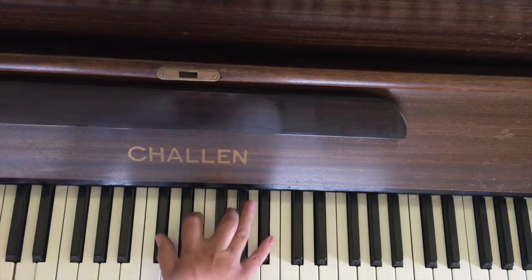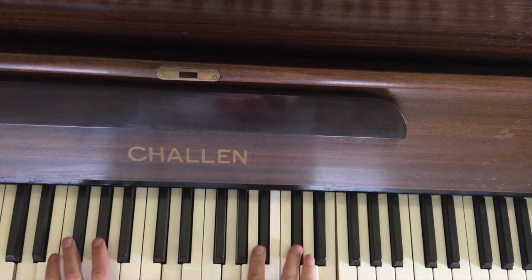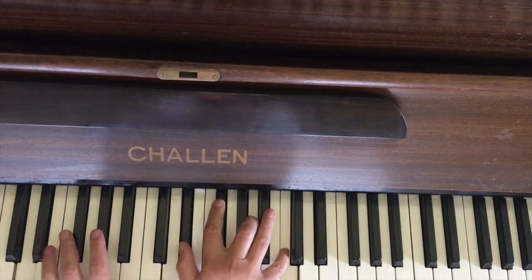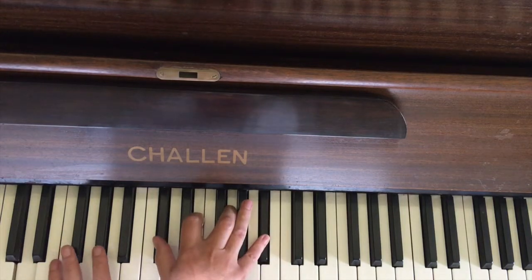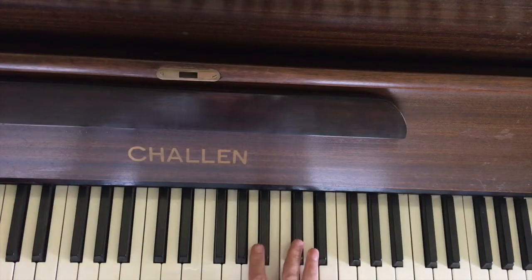Once we've established what these diminished chords are, we can start playing around with the order in which we play them. Or indeed, we could arpeggiate them and make them into their own melodies.